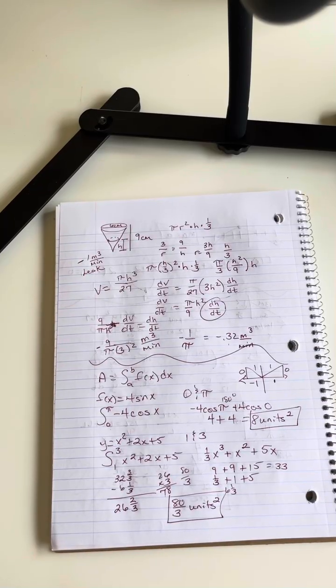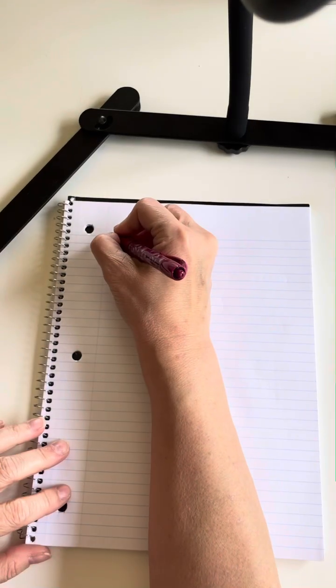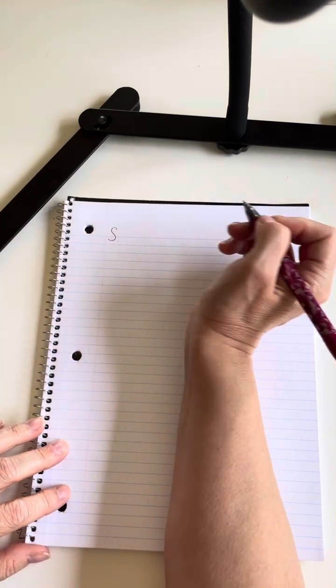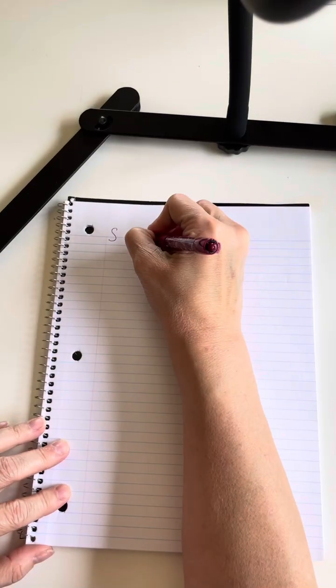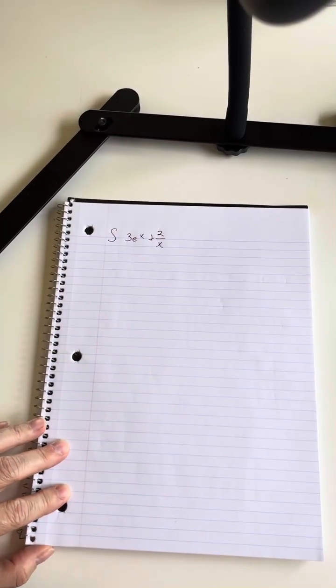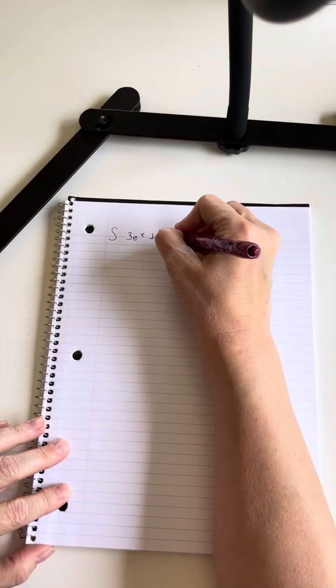Okay, their final one says example 3. These are starting to take more paper. Find the area under the graph of the function y equals, and since I know I'm going to integrate, I'm just going to go ahead and jump to that. The integration of 3e to the x plus 2 over x plus x squared, between the values of 1 and 2.